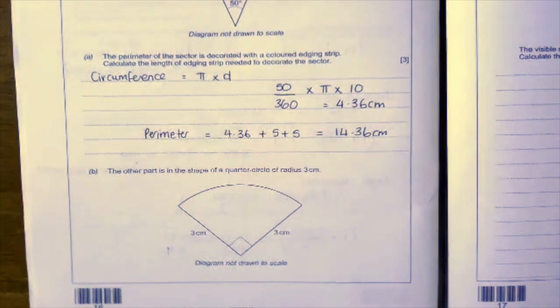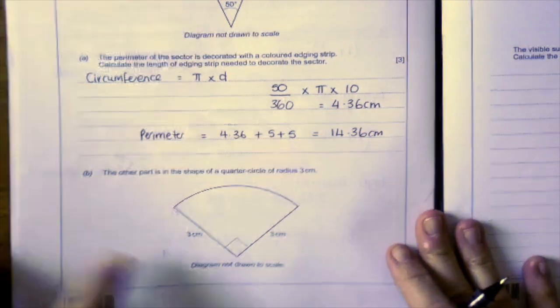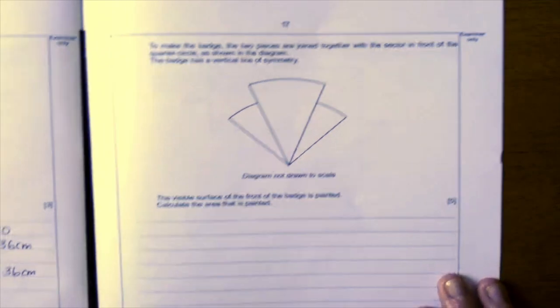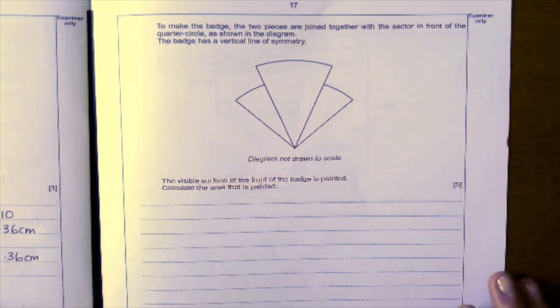Part B then. The other part is in the shape of a quarter circle of radius 3 centimetres. So we've got this diagram here. To make the badge, the two pieces are joined together with the sector in front of the quarter circle as shown in the diagram. The badge has a vertical line of symmetry. The visible surface of the front of this badge is to be painted. Calculate the area that is to be painted.